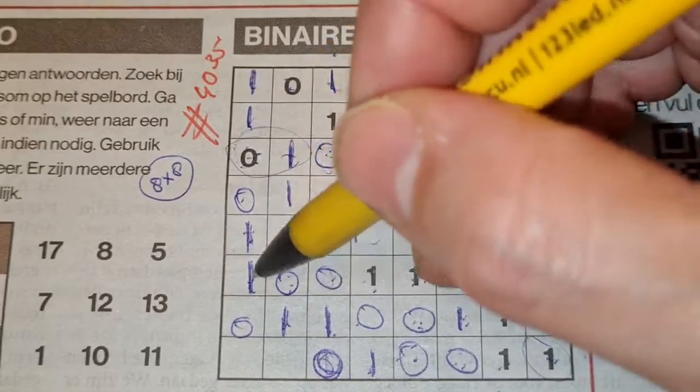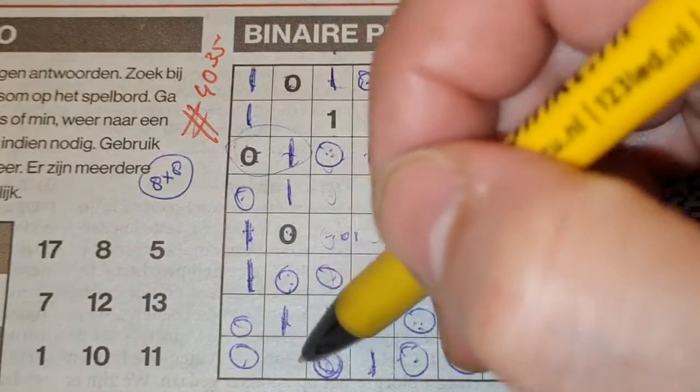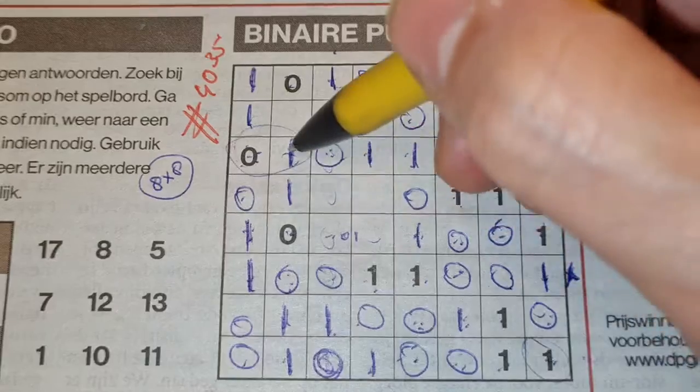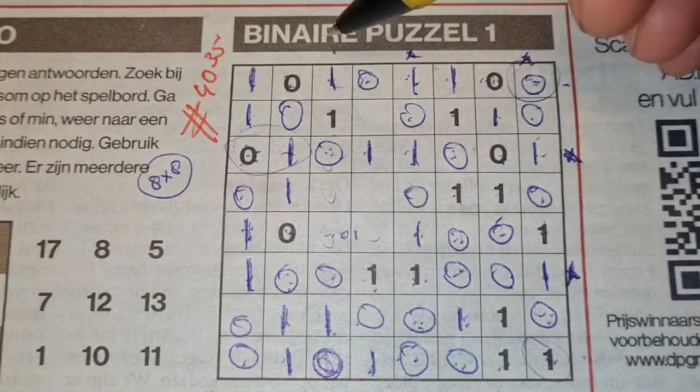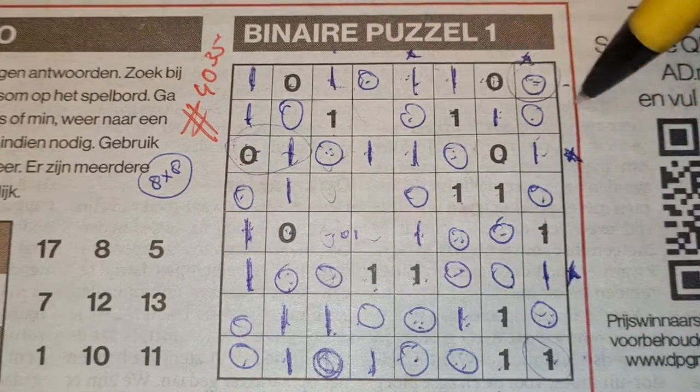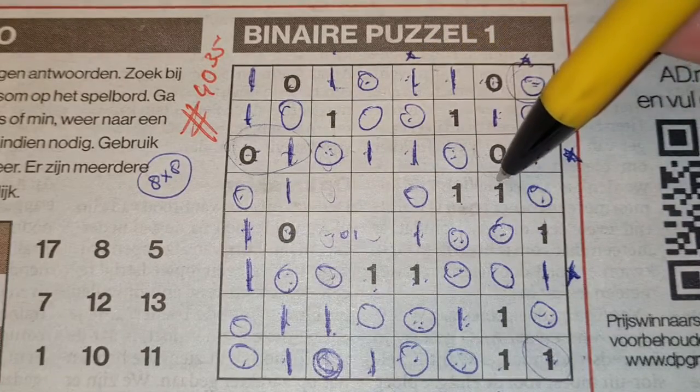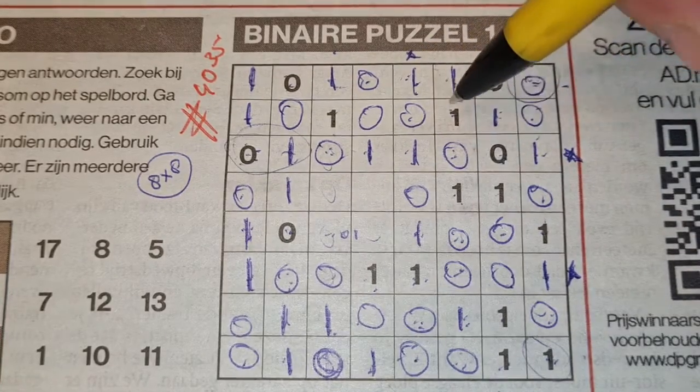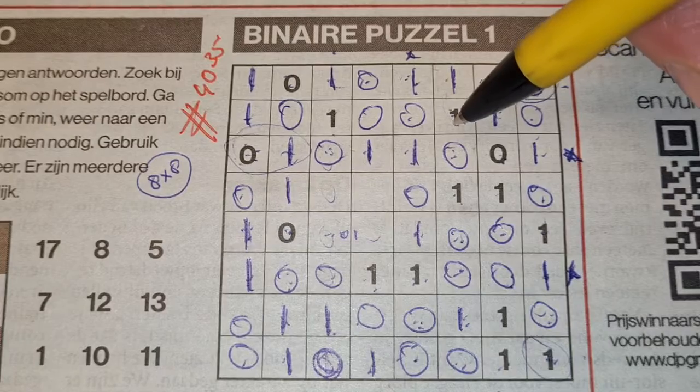4 ones we have here, so the rest are O's. Between two O's comes in 1. 4 ones we have here, so the rest are O's. 4 ones we have here, so the rest are O's. Need to compare? Need to compare again.